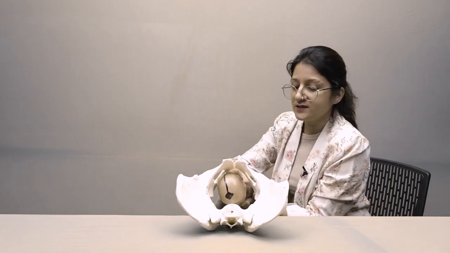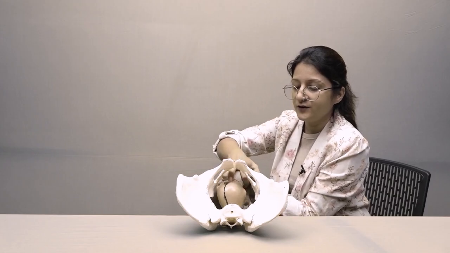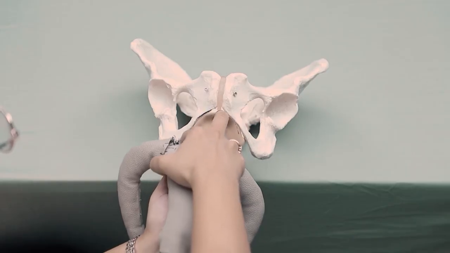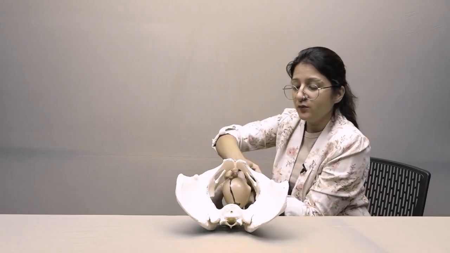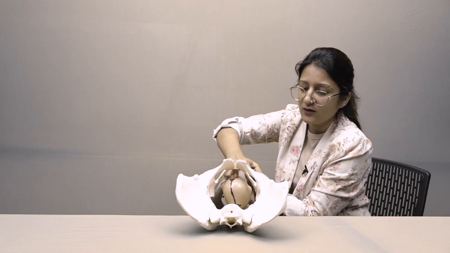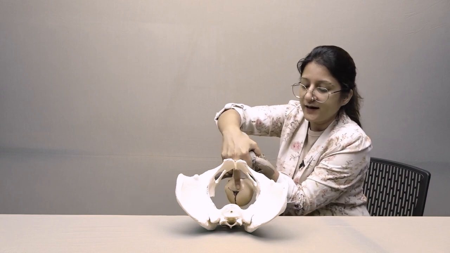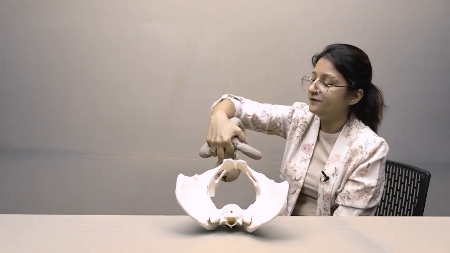So this is what we do simultaneously, and try to lift the baby's body, not too much. You will not be able to lift it too much beyond 45 degrees anyway, and that is all that is needed. And delivery of the head by flexion. That is what is achieved in a breech vaginal delivery.